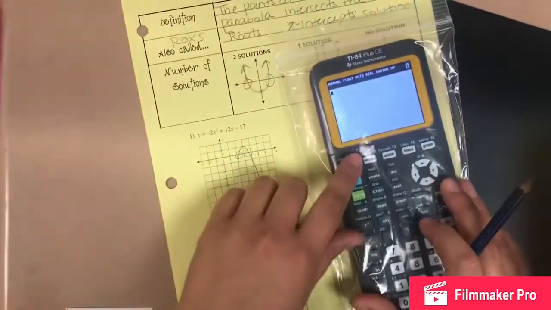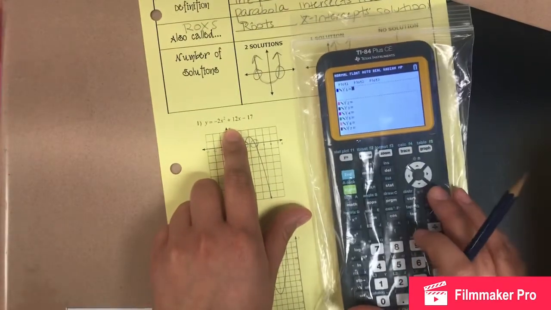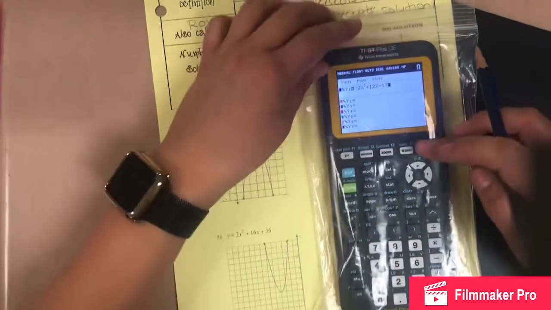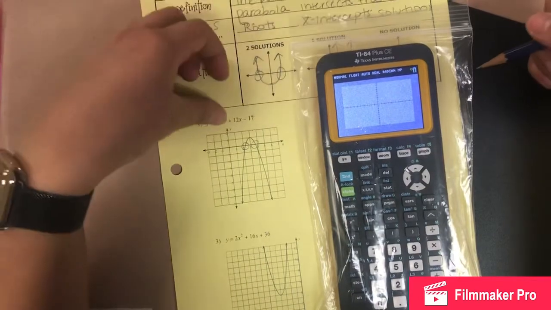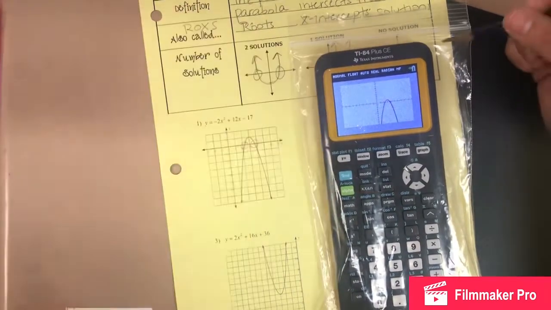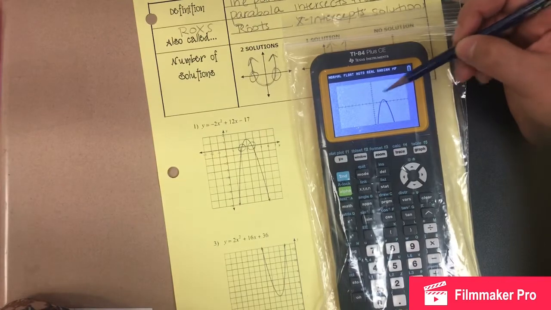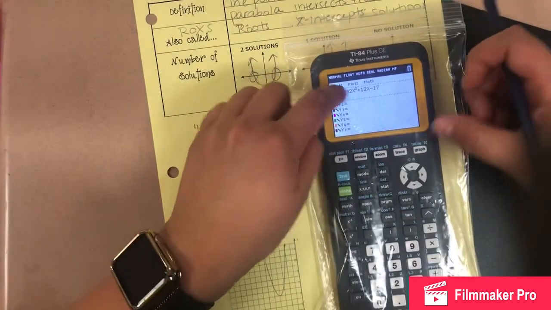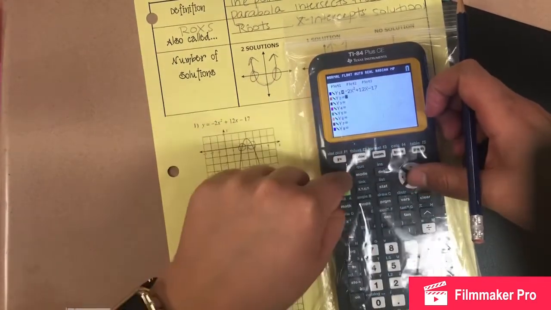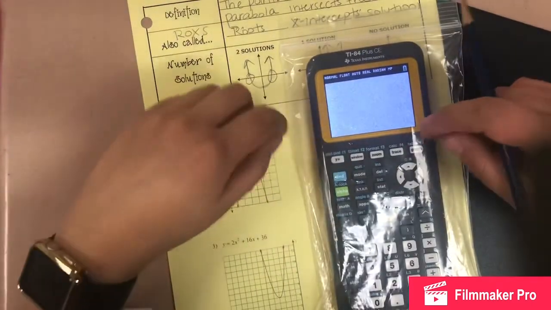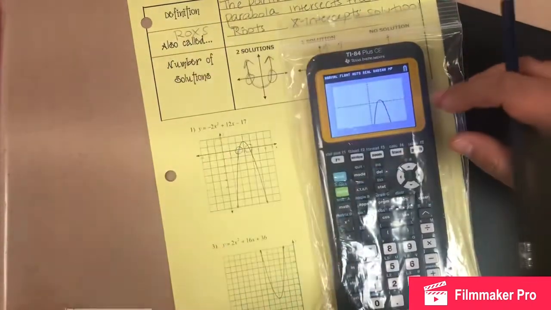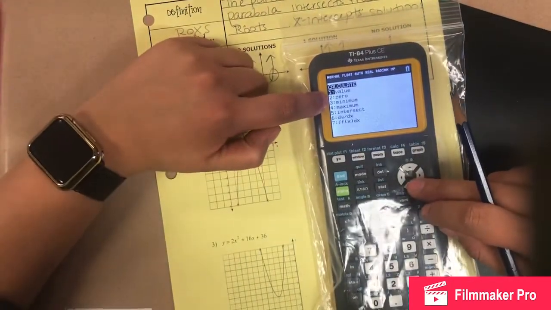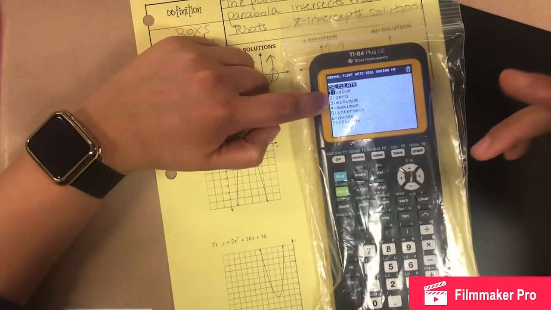If I type into y equals negative 2x squared plus 12x minus 17 and hit graph, we're going to see exactly what they see, but we want to get an accurate answer of what these two x-intercepts are. So on the y equals screen, we're going to need to put in the second line. To find those zeros, if you click second trace, number 2 says zero. That's referring to the zeros, the x-intercepts, the roots, the solutions.